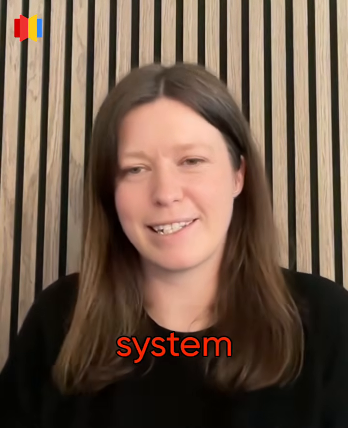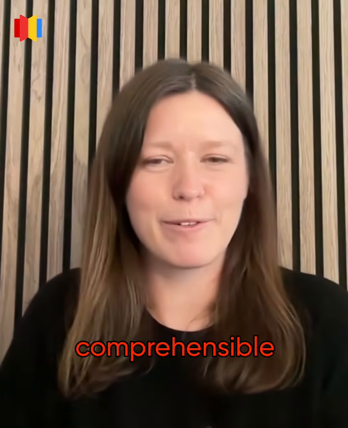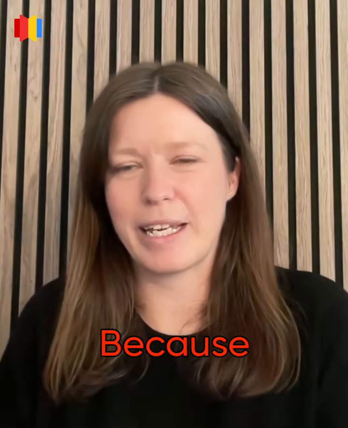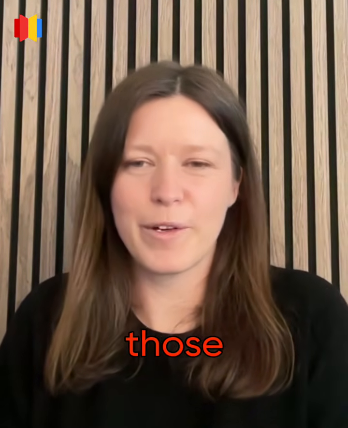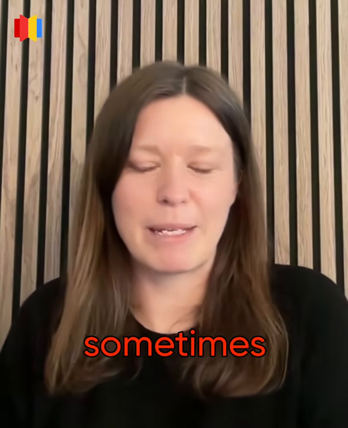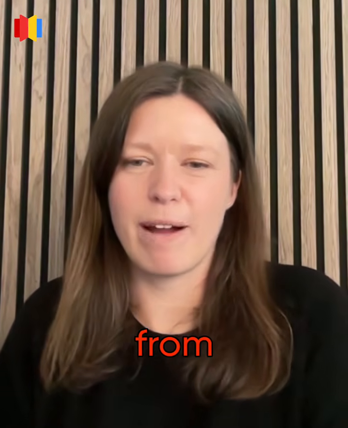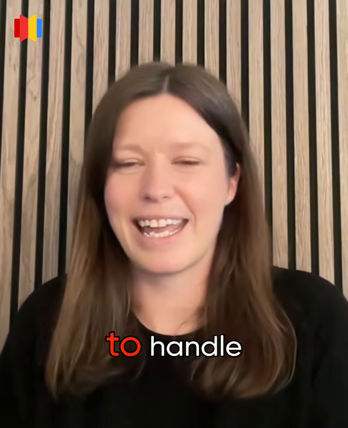So how do you build a system that can handle that variance, but also makes it comprehensible for the authors so that when they're setting the correct answer, they have that control? Because sometimes they may want to be a bit more lenient and allow those different variations. And sometimes they might want to be a bit more strict depending on their learning outcomes. So there's a lot that comes into it, from creating content that's accessible, but also being able to score mathematical expressions and to handle that variance.